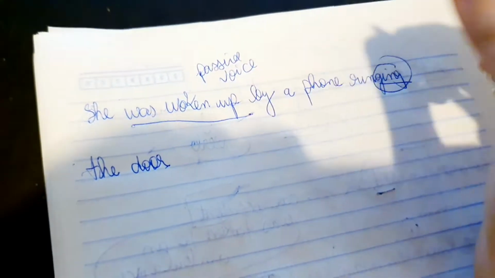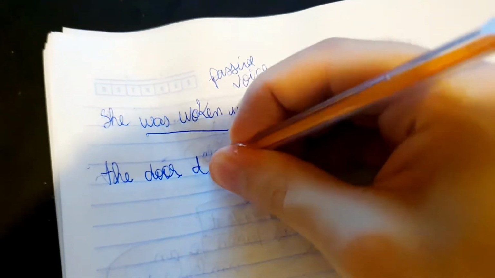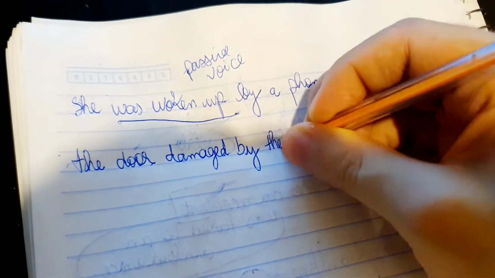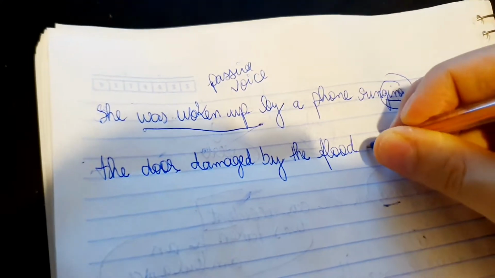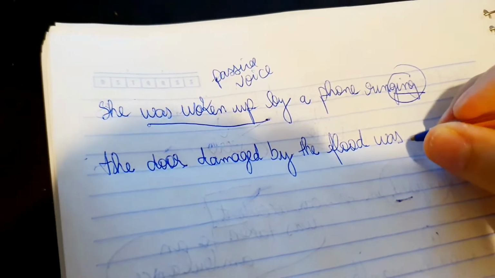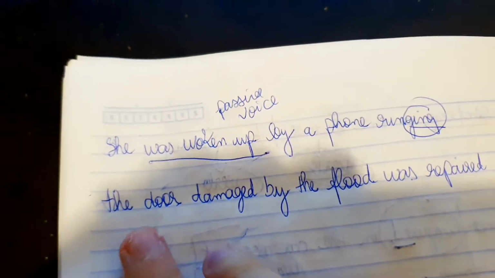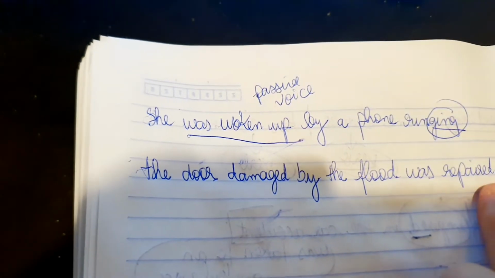The door damaged by the flood was repaired. So the door damaged by the flood was repaired, okay?